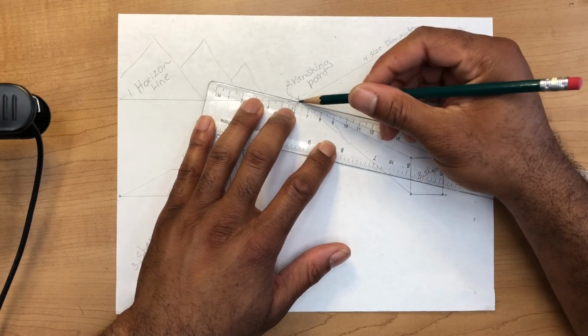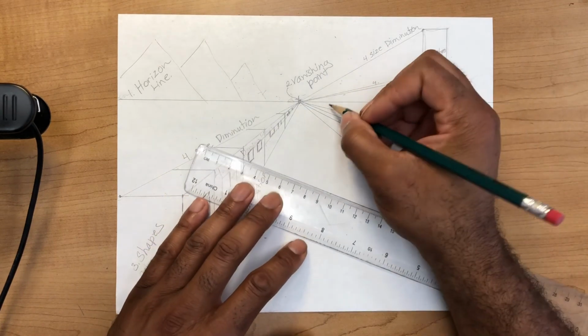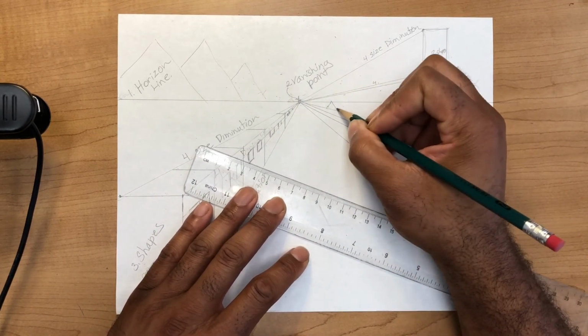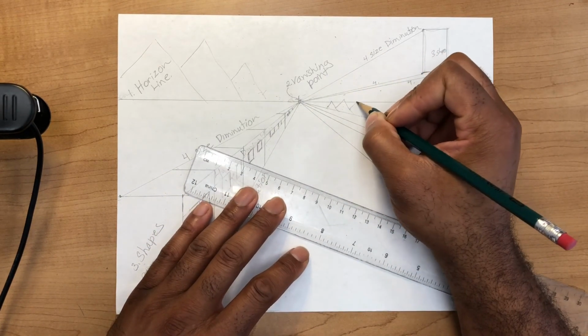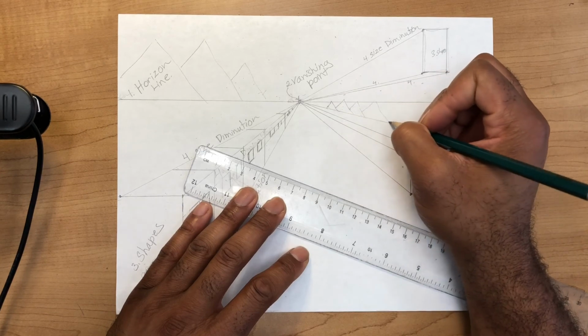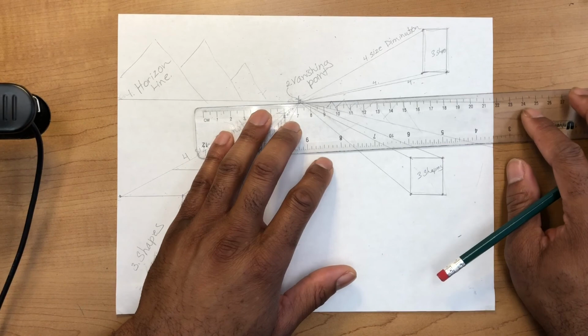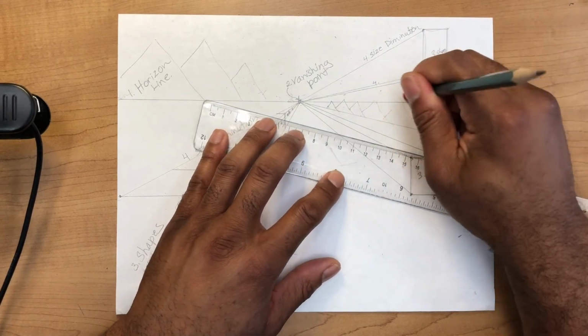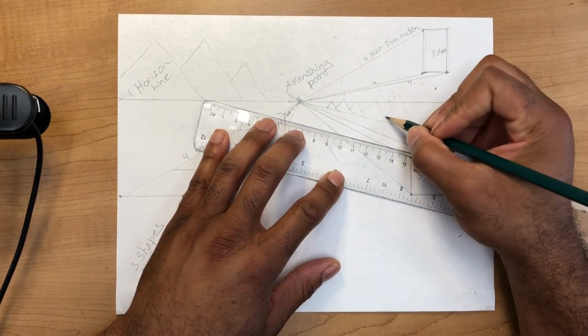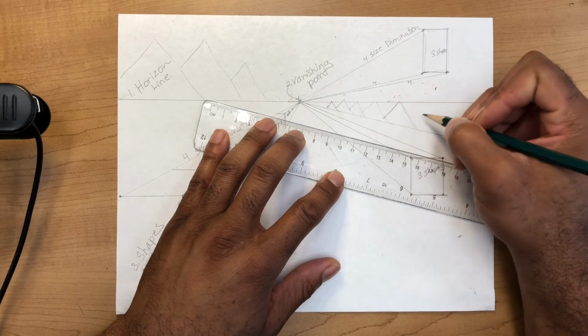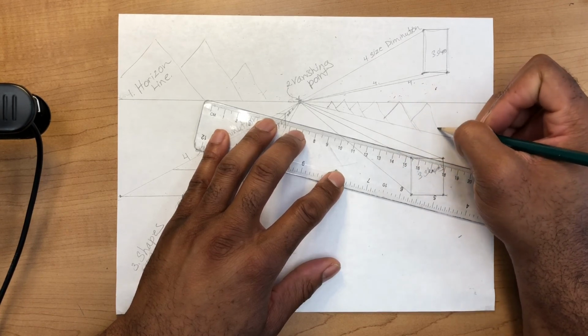I'm gonna make a bottom of my mountains here. You see I'm still drawing because this is very fun. I have my mountains go up to the horizon line, or you can have them go past the horizon line. But for this, we're gonna have it go to the horizon line and stop there. Maybe have a couple go past it.